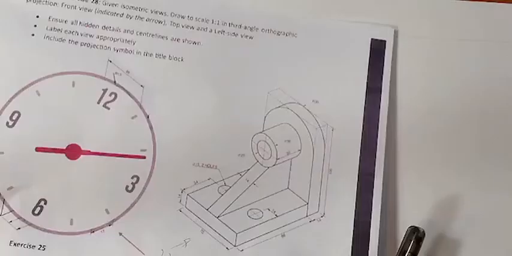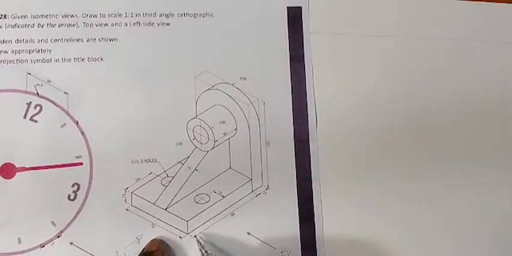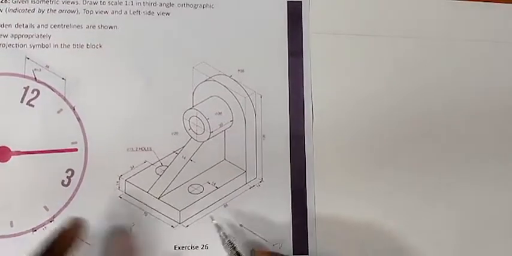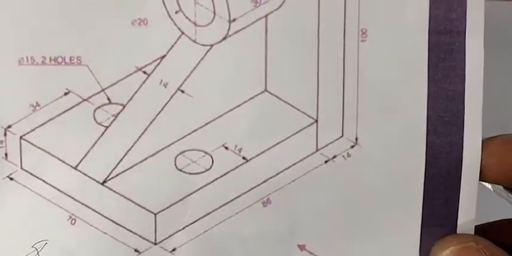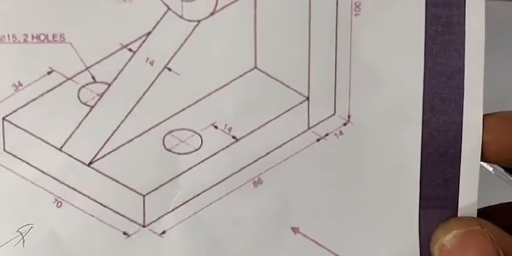From there, the length is what? Is it 86? Yeah, it's 86.